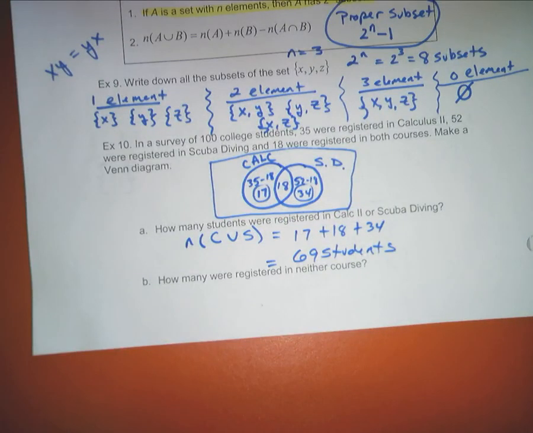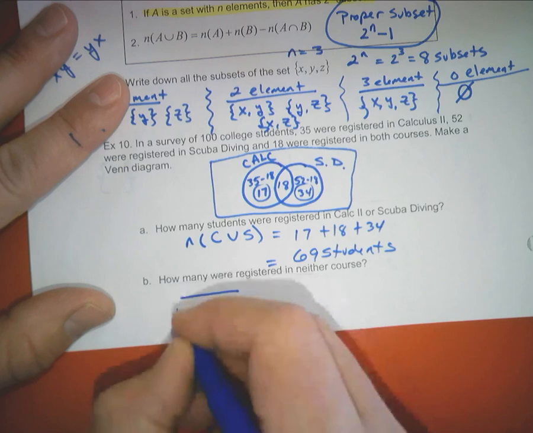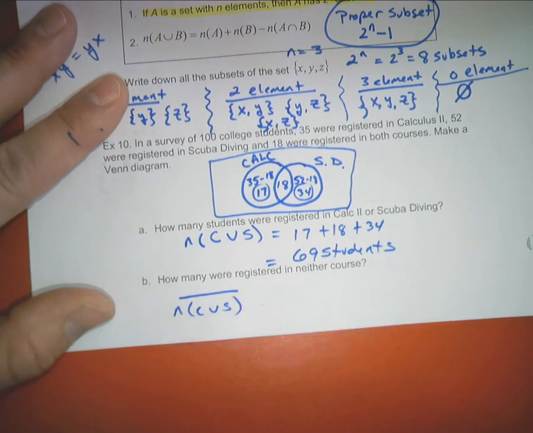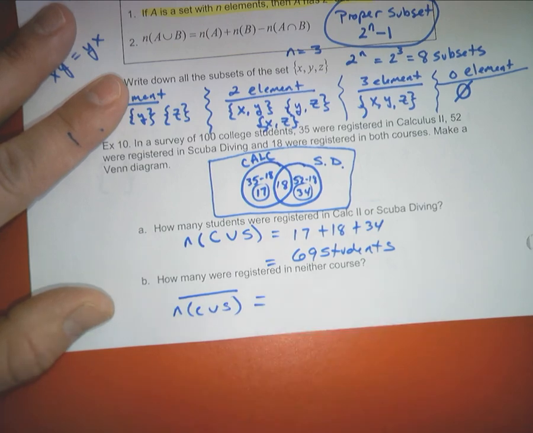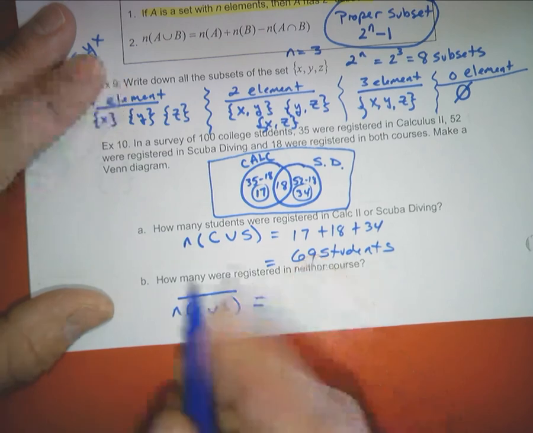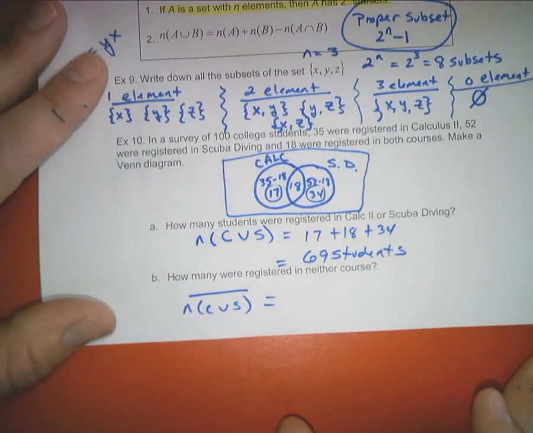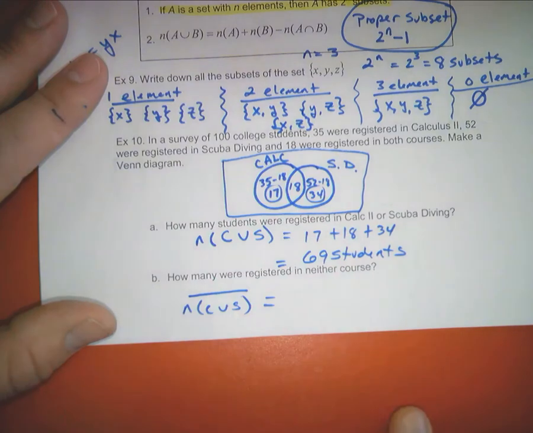Now it says how many were registered in neither course. Okay, that is, again, the complement of the numbers in calculus union scuba diving. Why are you putting it? What's that? Numbers. N is for numbers, just using the notation that they have there. The question is, why am I using an N? It just represents the numbers in A, the numbers in B.